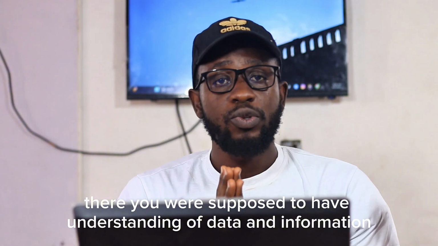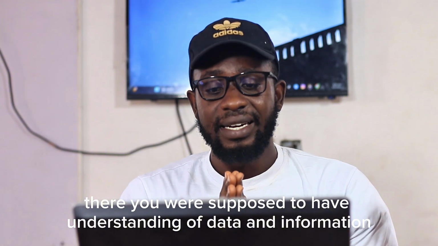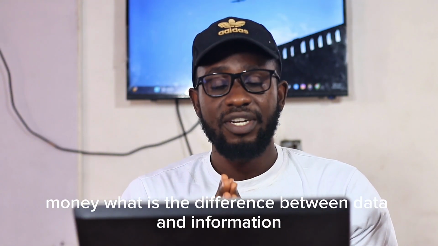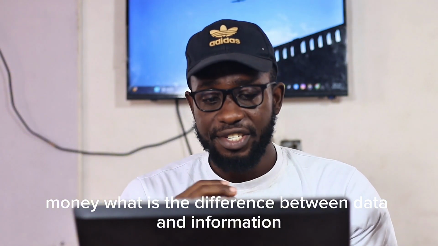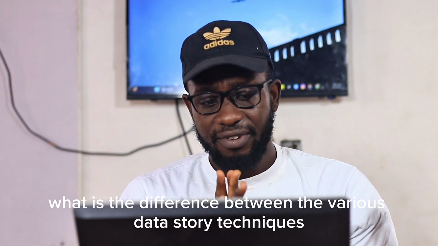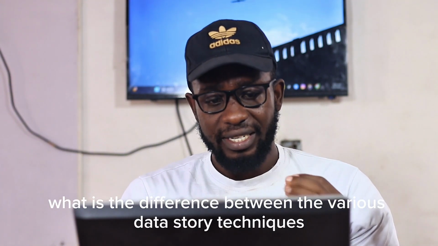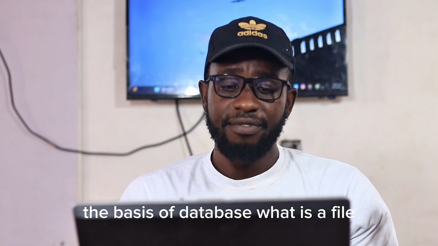Then you are supposed to have understanding of data and information management. What is the difference between data and information? What is the difference between the various data storage techniques? The basics of database. What is a file? What is a record? Then also basic cloud storage and recovery.